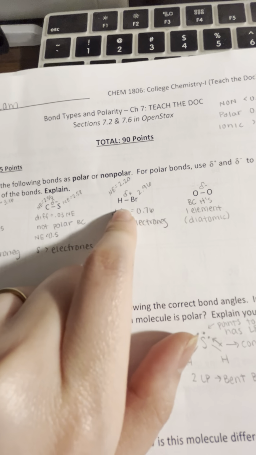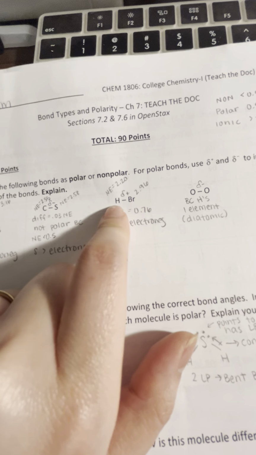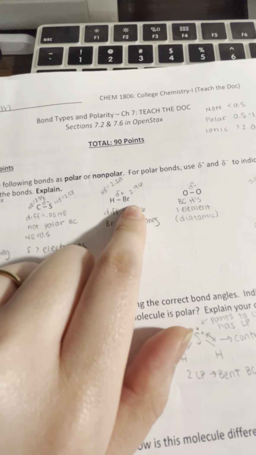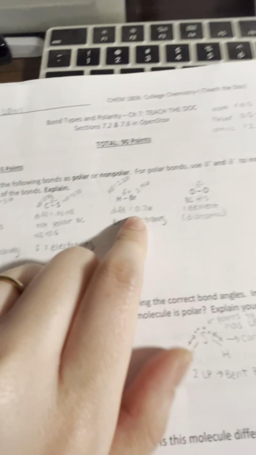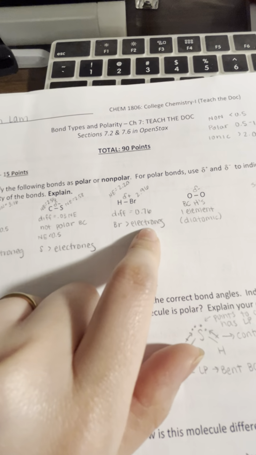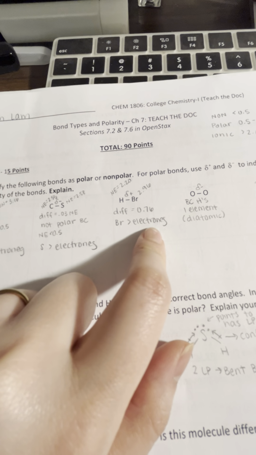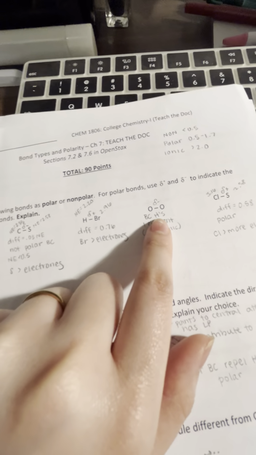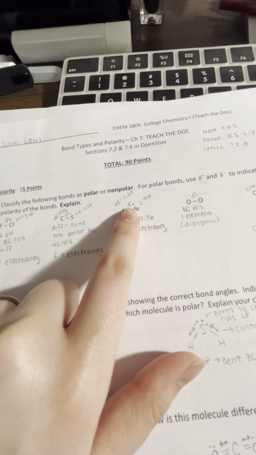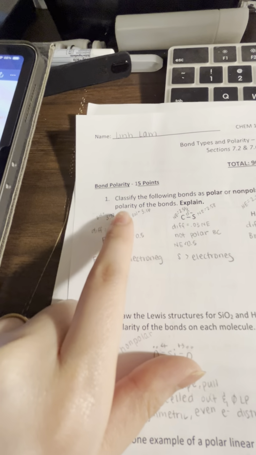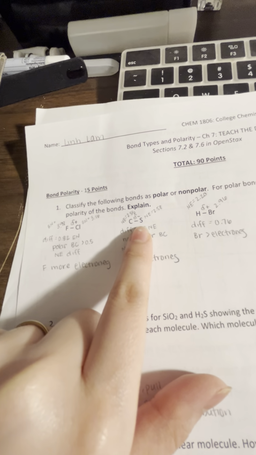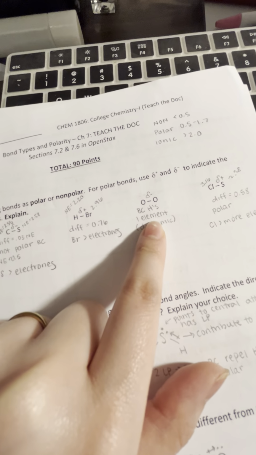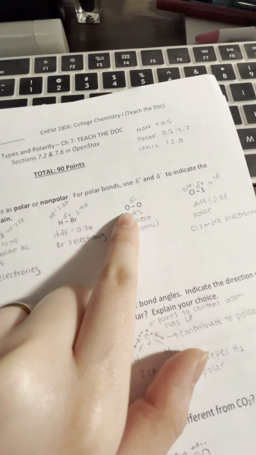And then H versus Br. Hydrogen's electronegativity is 2.2. Br is 2.96. The difference of that is 0.96. Br is more electronegative, and it's polar too. So this is polar, nonpolar, polar, nonpolar. This one is nonpolar because it's one element, oxygen.